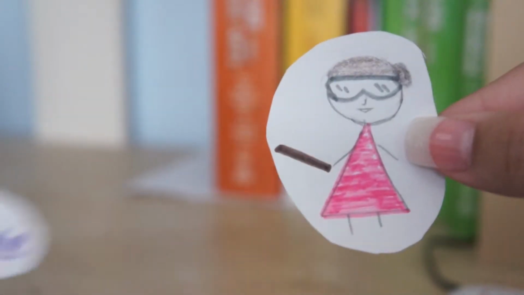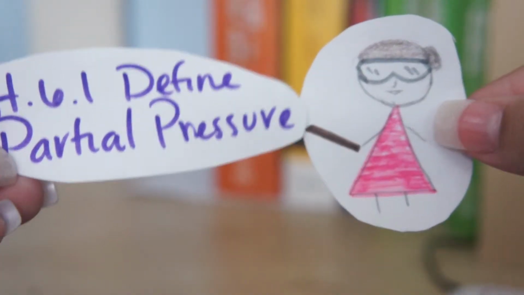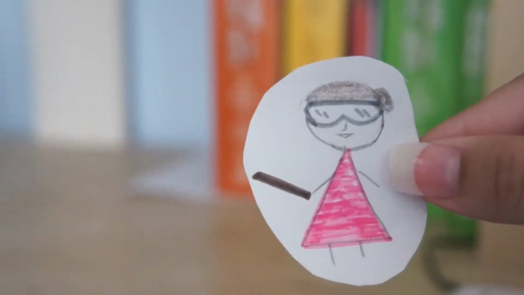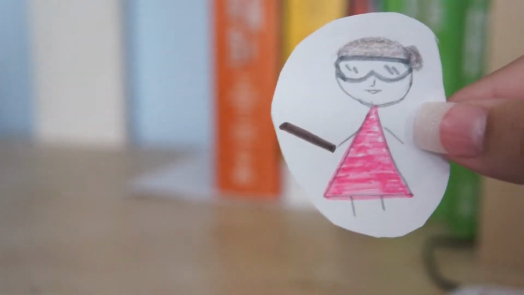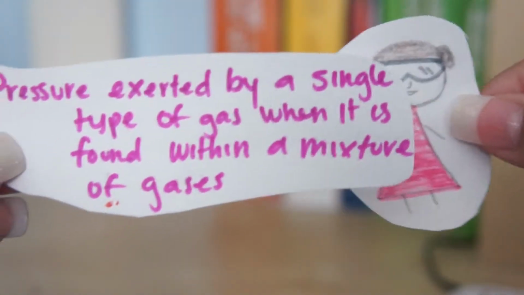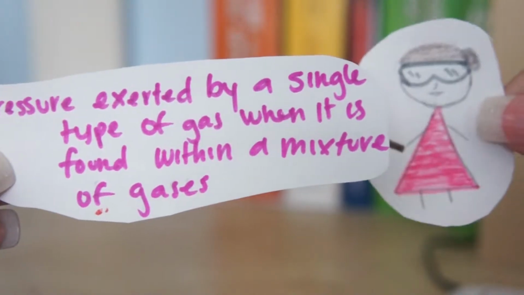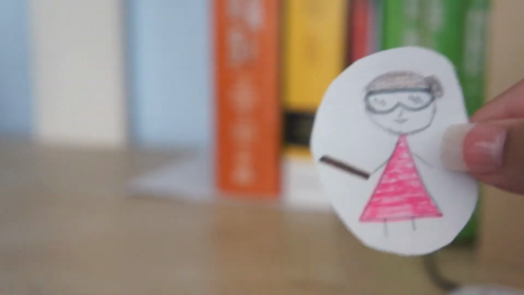H.6.1, which is to define partial pressure. So basically, partial pressure is the pressure exerted by a single type of gas when it is found within a mixture of gases.